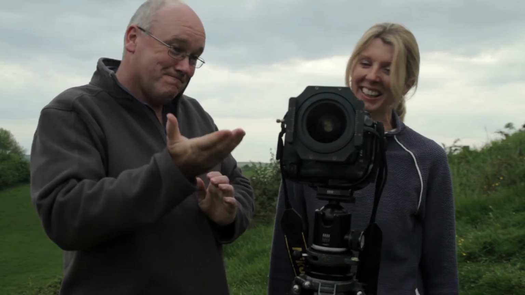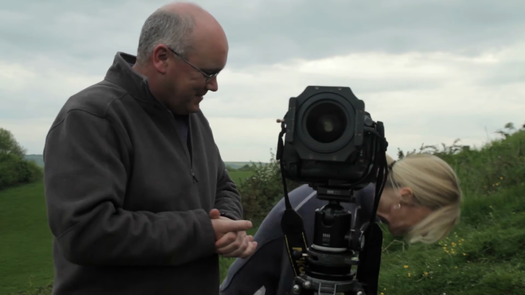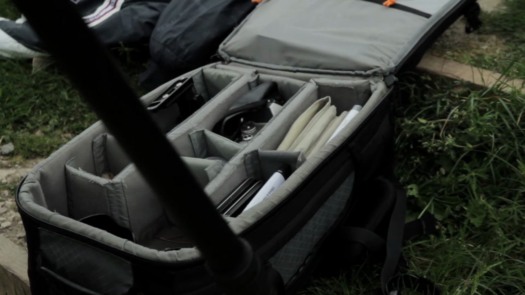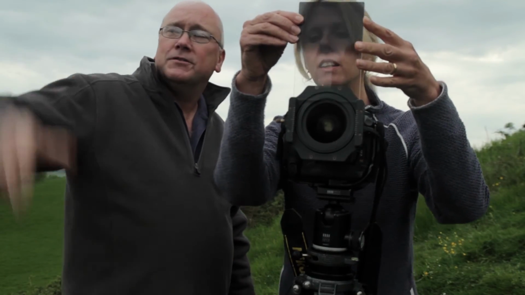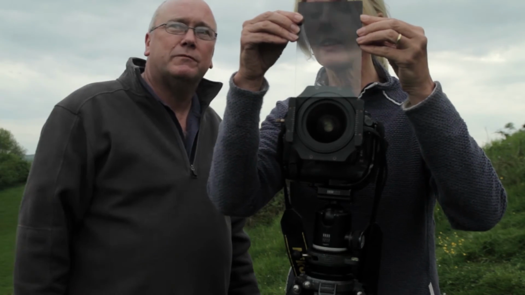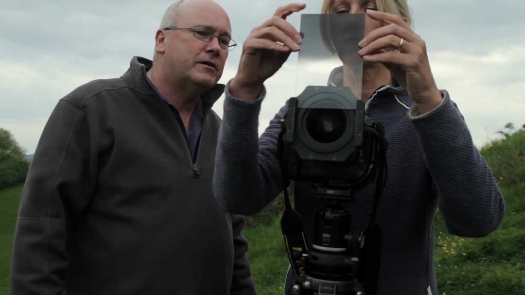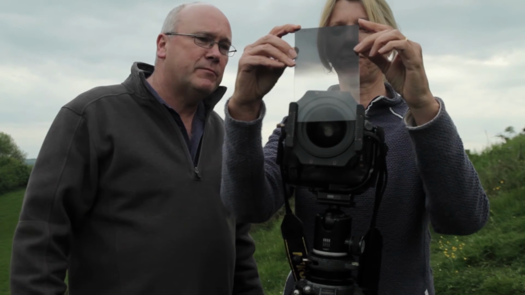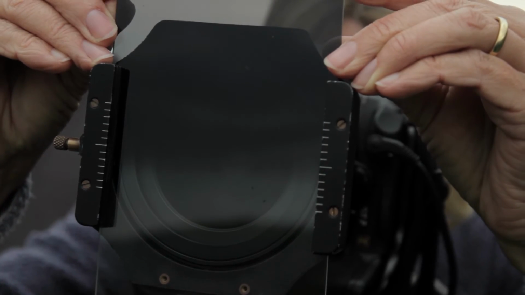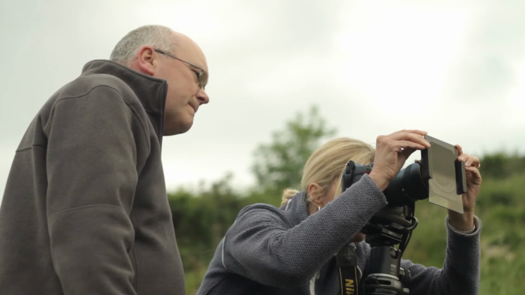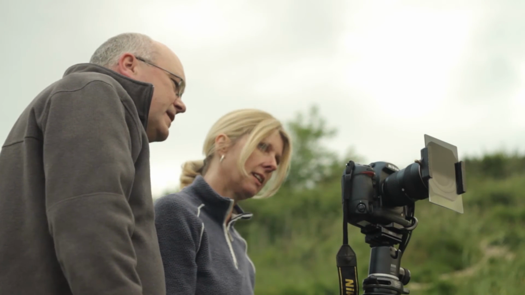Might as well go now then. Put the grads on. Okay, so I'm going to start with a hard one. 9 grad hard. Hard edge grad, because we've got Corfe Castle here in the background, and there's a beautiful straight horizon, so that relatively goes straight to the horizon. Closest to the camera, yeah? Just look through the viewfinder, bring it down to your horizon, and if you're happy with that, yeah.